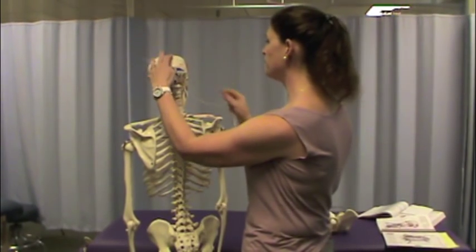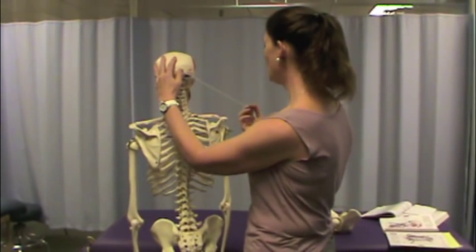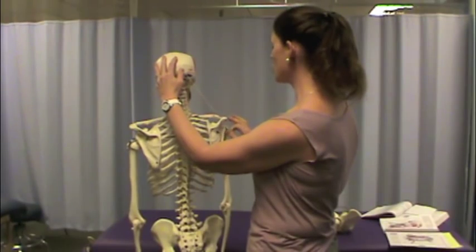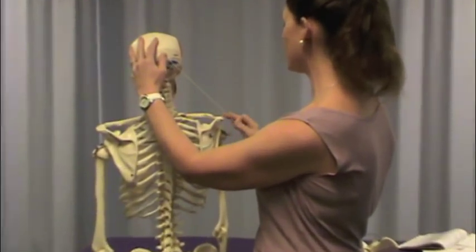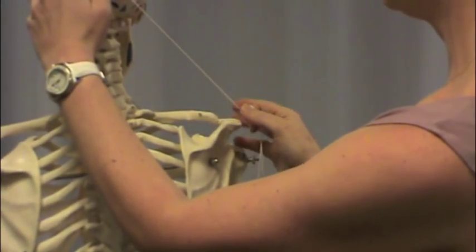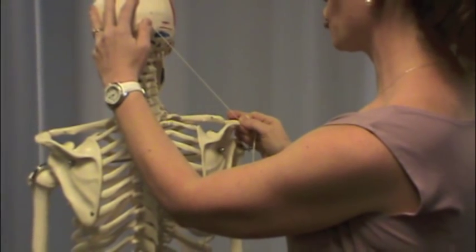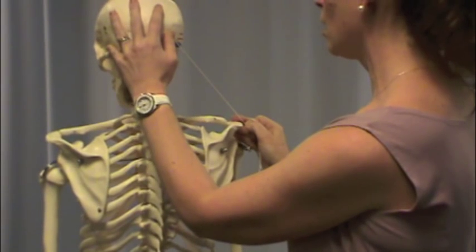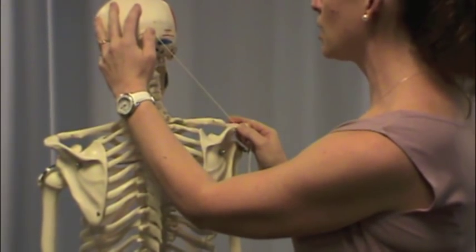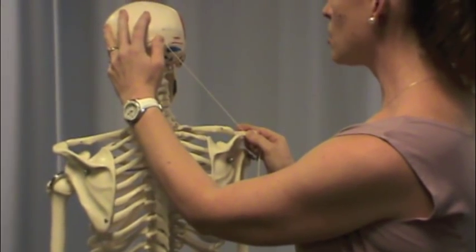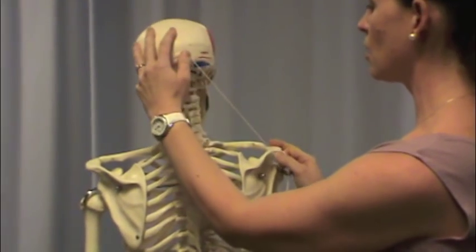So I'm just going to put it here just to keep it simple. And then it's going to insert over here, right, to the spine and the acromiolateral third of the clavicle. So when I pull on this string, which is kind of like the muscle shortening, it's going to pull this way. So technically this is pulling the origin towards the insertion. Which way is the head going to go?